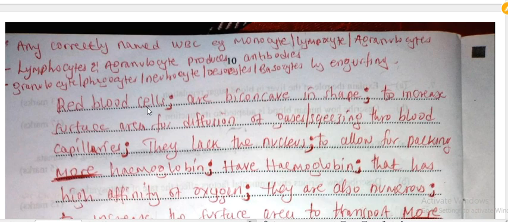In case there are named white blood cells, the monocyte, lymphocyte, or granulocytes should be accepted, or the lymphocytes are producing antibodies, and the granulocytes, phagocytes, neutrophils by engulfing be given a mark.